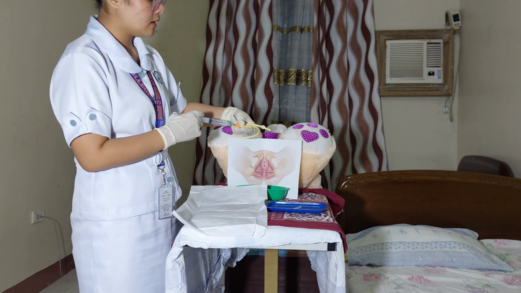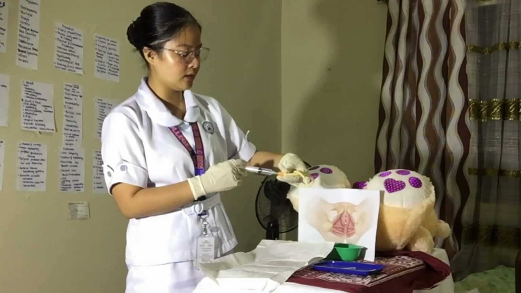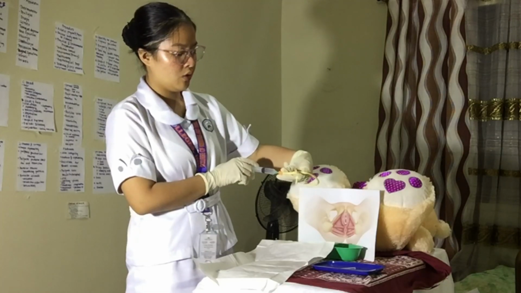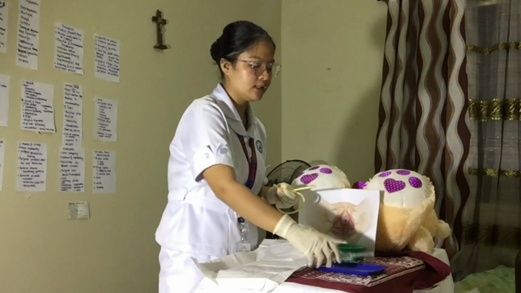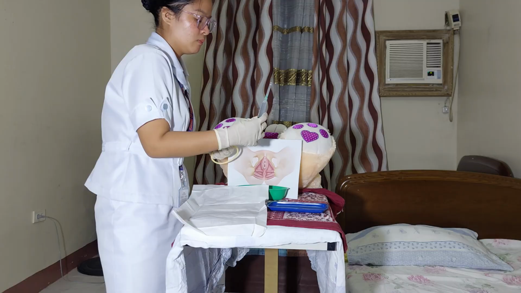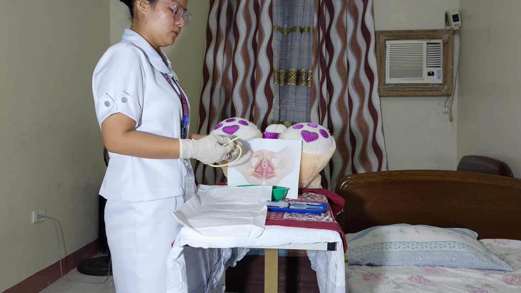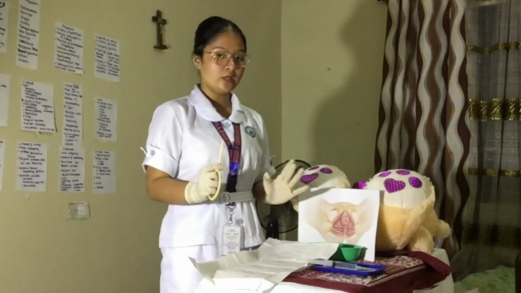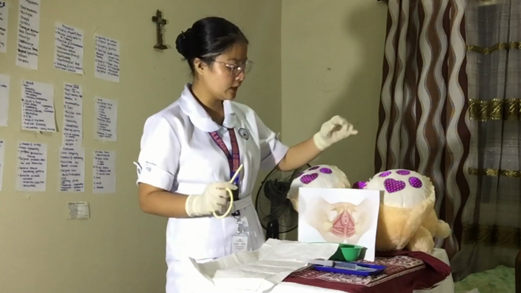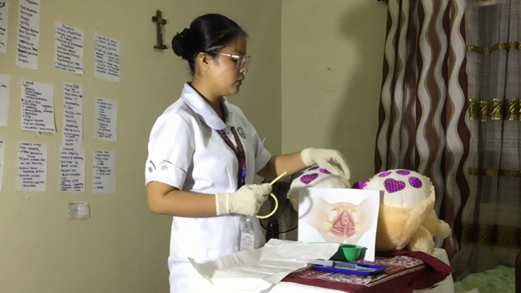So as you can see, gumagana naman siya. So dahan-dahan lang yung aking pag-plunge doon sa syringe para hindi pumutok yung catheter. So before inserting is I'm going to put some lubricant doon sa dulo ng aking urinary catheter. So now pwede na tayong magpasok sa ng patient. So pwede na natin ipasok yung catheter kay patient sa urethra ng patient.